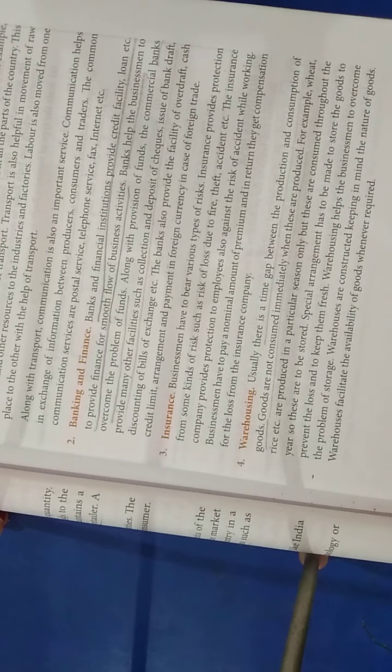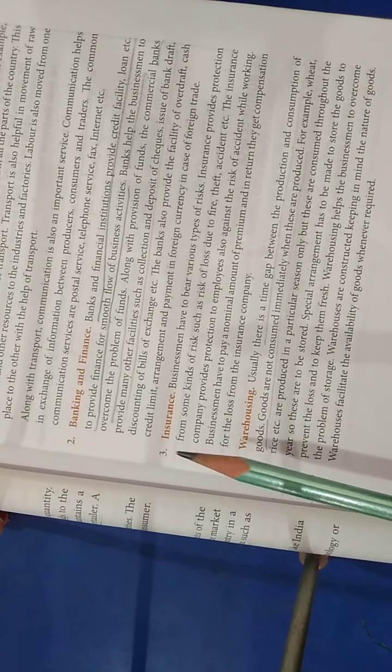Now let's move to the third point, that is insurance. In trade, in business, everybody has to do insurance, because in business there are so many types of risks, and businessmen have to bear various types of risks.